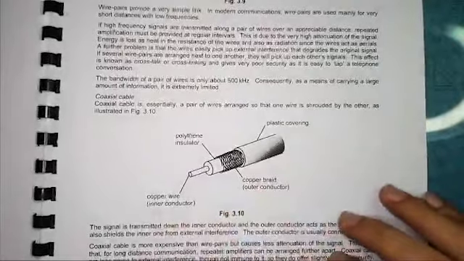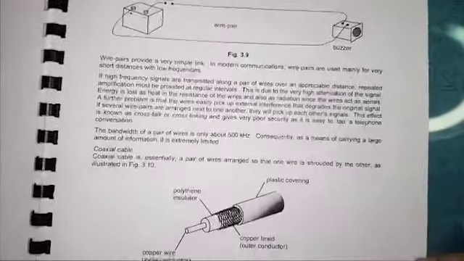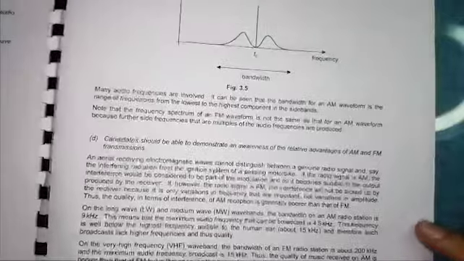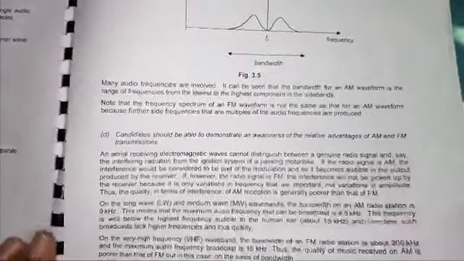And I guess that concludes today's discussion. We talked a lot about this, and we talked about AM and FM. Hopefully next class we'll talk a little bit about the rest of communication.